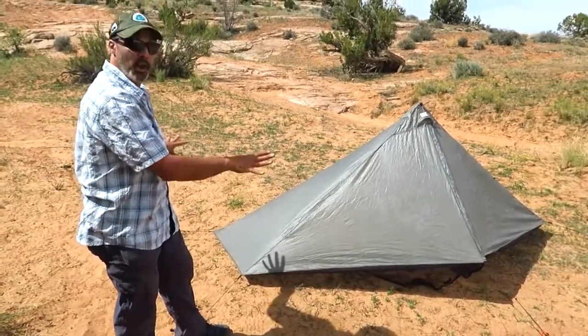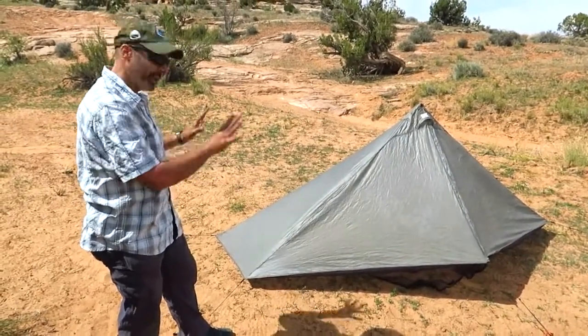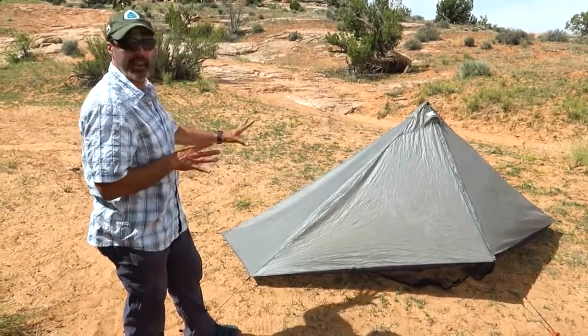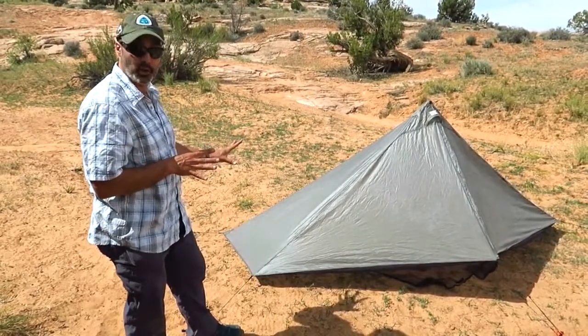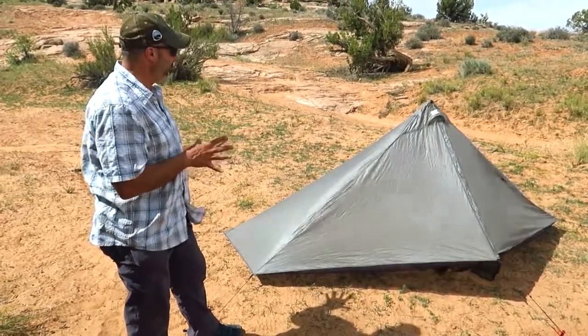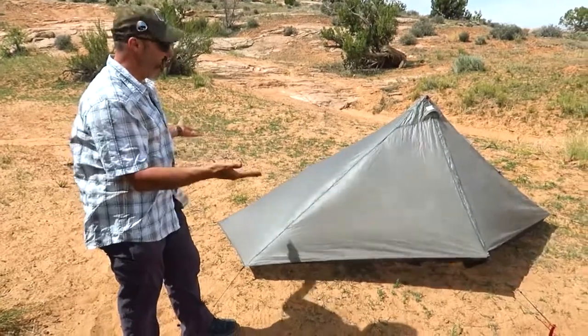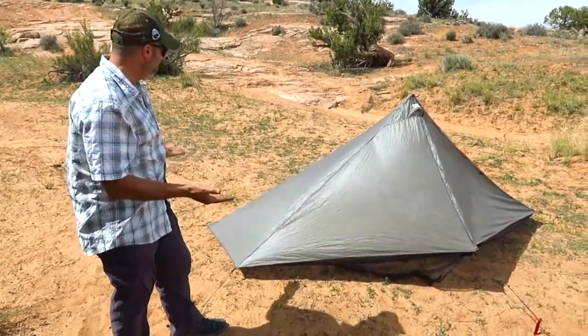It sheds light snow very well, sheds rain very well. It's quick to set up. It weighs under a pound, so fantastic for solo backpacking. The disadvantage of it, there's not much room in it. As you can see, when wind picks up, you have to make sure it's staked out really well.